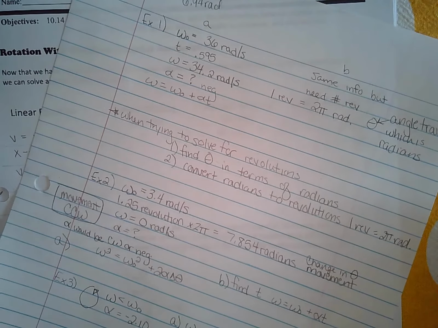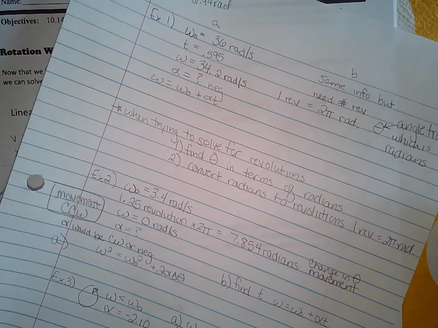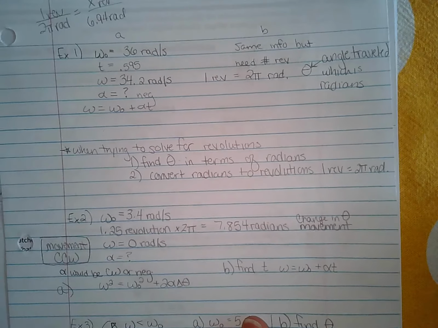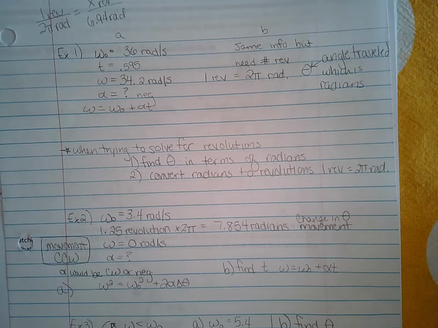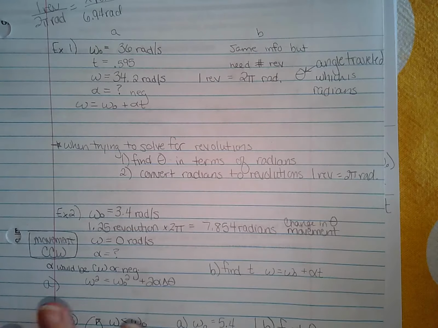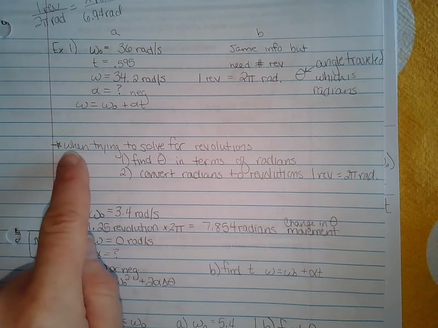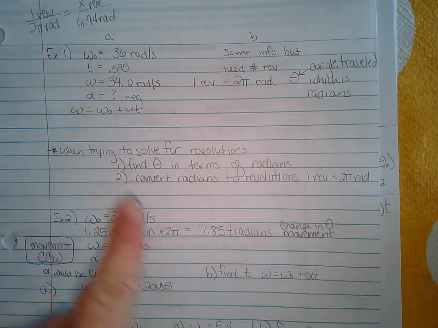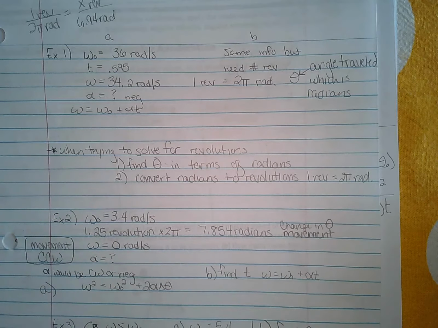Let's go ahead and write this note on a formula sheet that you guys have. When trying to solve for revolutions, I'm just going to hold this here. This is just my work. I did the examples beforehand. Can you guys write this down? Maybe pause the video. When trying to solve for revolutions. Now, revolutions is how many times it's gone in a circle.